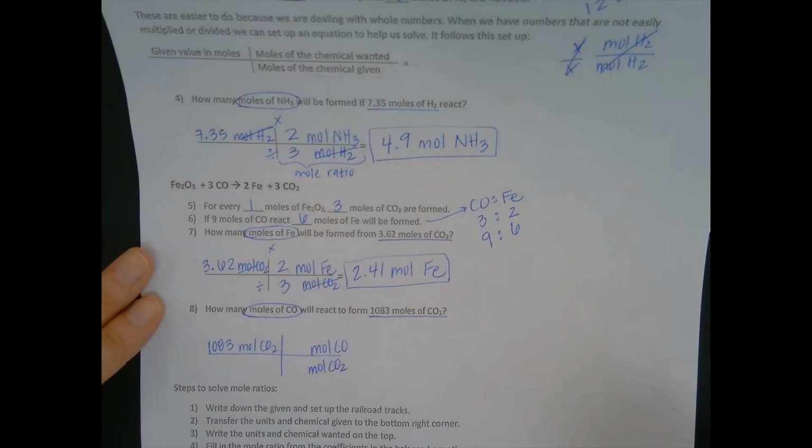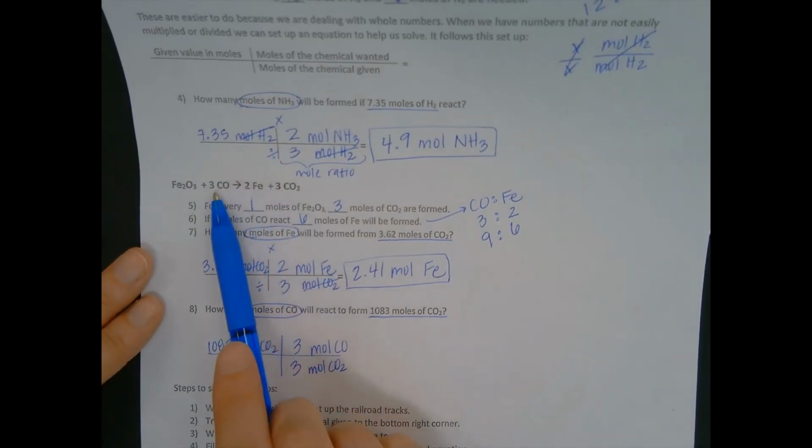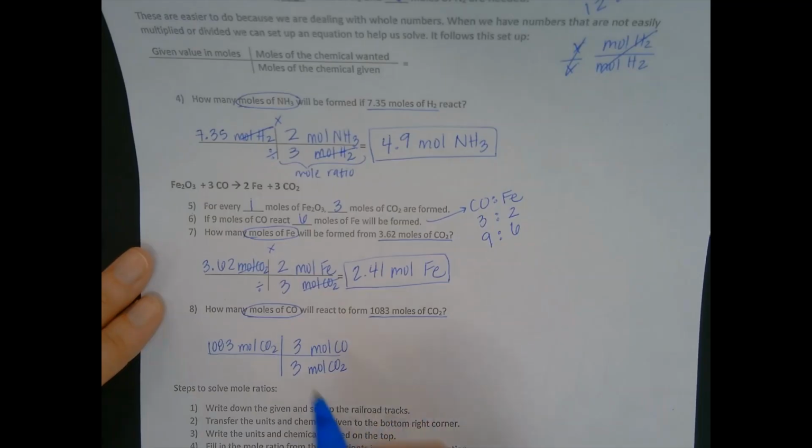All right, so now that I have my units in place, it's a ratio. So looking at the coefficients of your balanced equation, what is the ratio between moles of CO and moles of CO2? 3 to 3. Okay, and those come from the coefficients from our balanced reaction. So now we can solve.